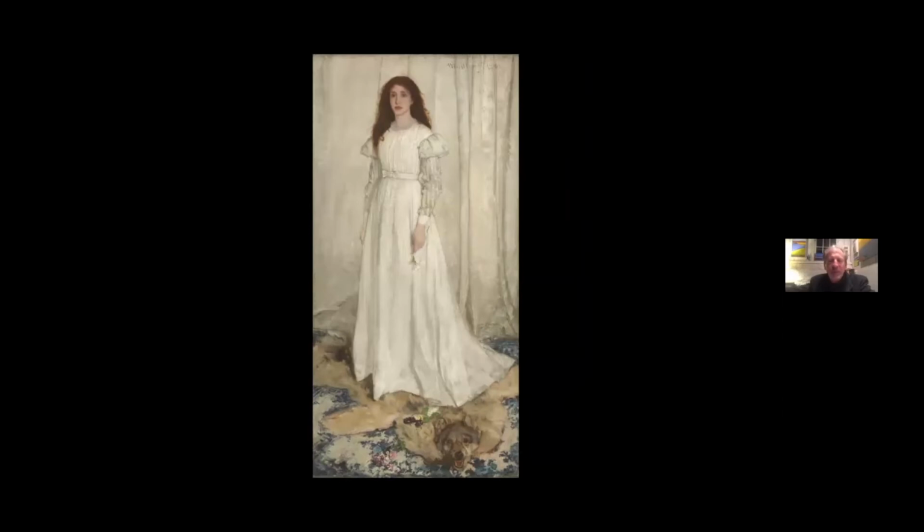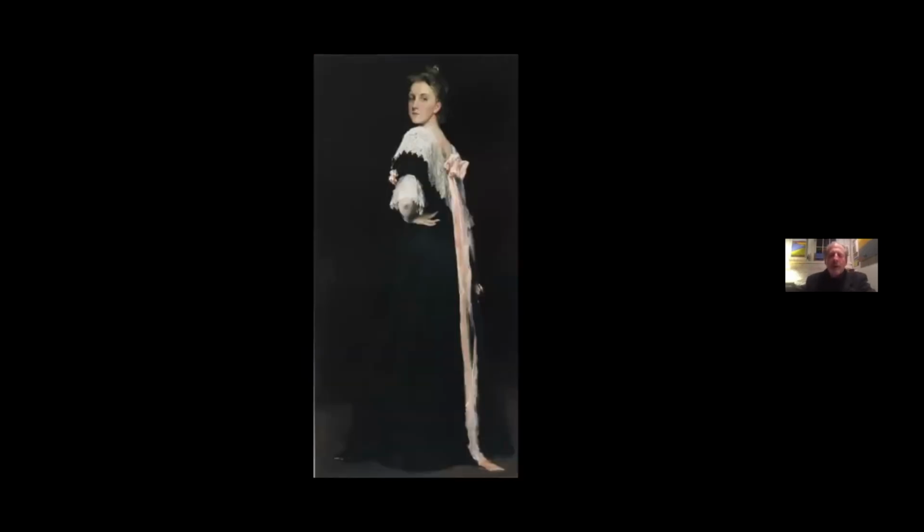Whistler, this is Symphony in White by Whistler of his mistress. Very hard to paint a white figure on a white background. But you do see that in those ukiyo-e prints. And Whistler was absolutely obsessed with Eastern art and the Japanese sense of decorative use of color. And this one's William Merritt Chase.